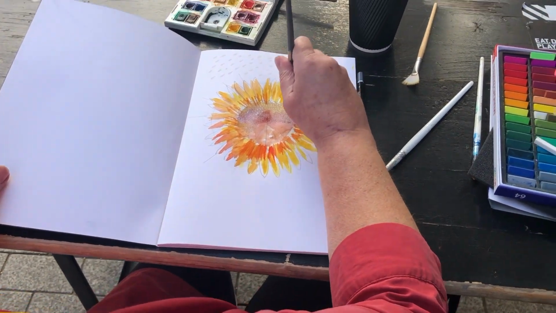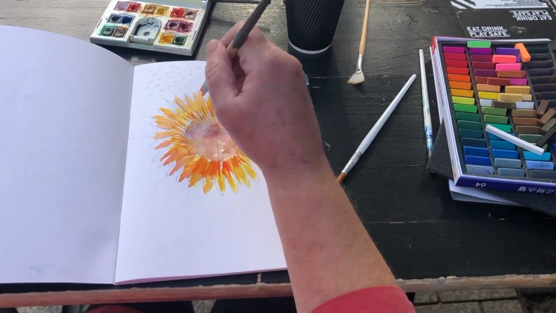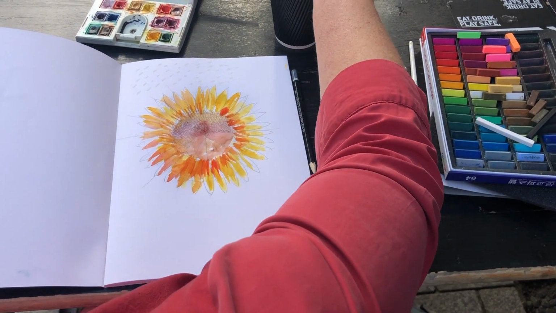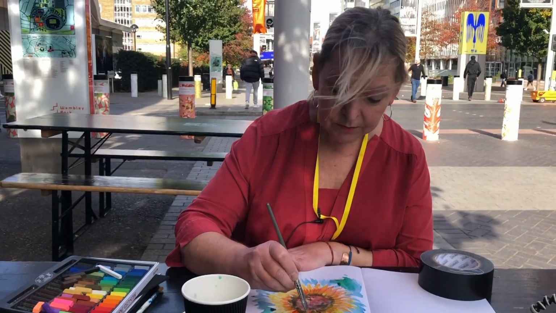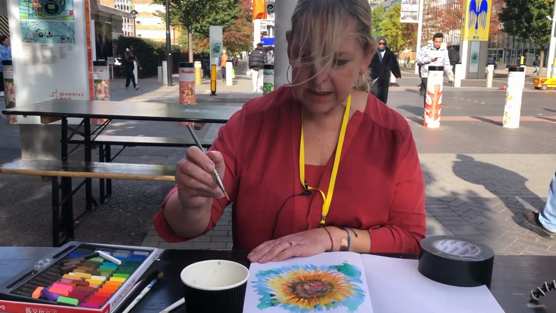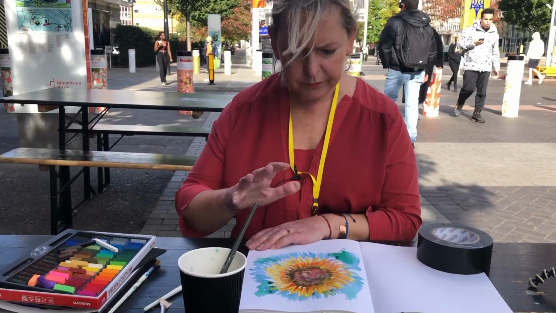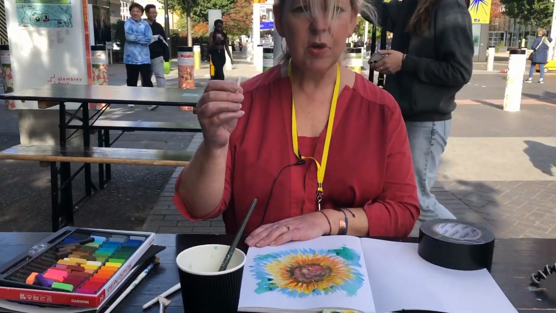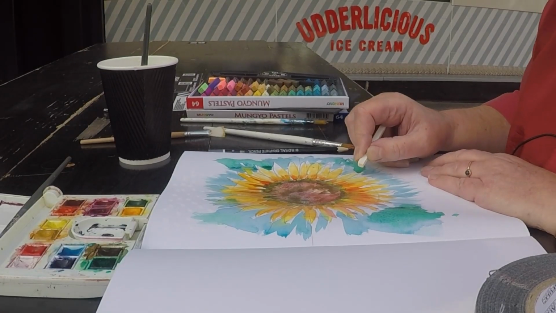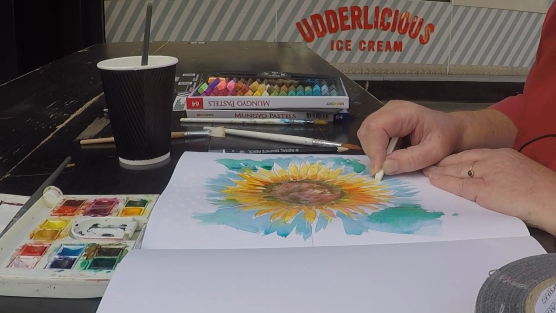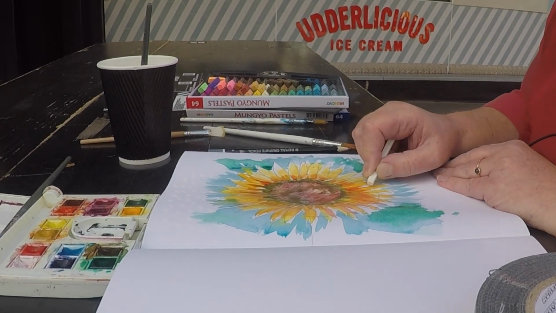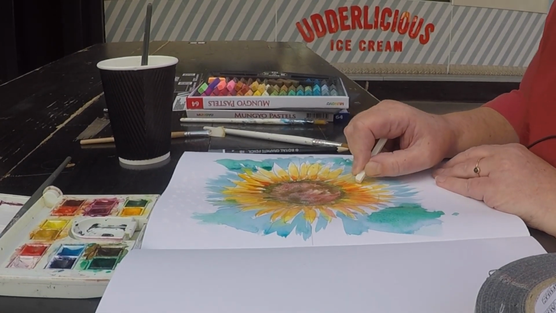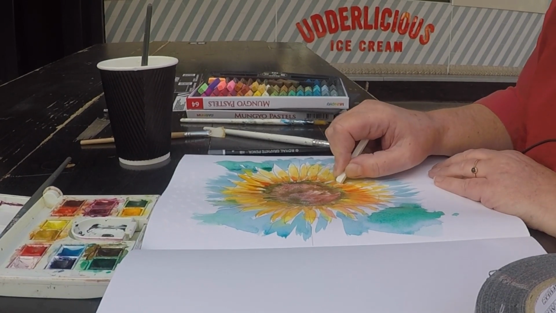But I'm burying that structure, and remember I would have rubbed out the guidelines, which leads me on to the next bit. I'm going to leave this because some of it's dry and some of it isn't, and go back to the dots. Normally I would have used the masking fluid and let the whole thing dry, and then I'd rub off the masking fluid, and then the white paper underneath shows through.